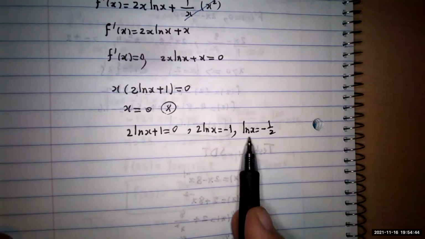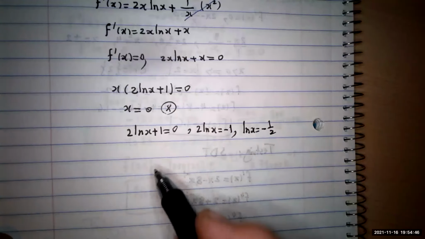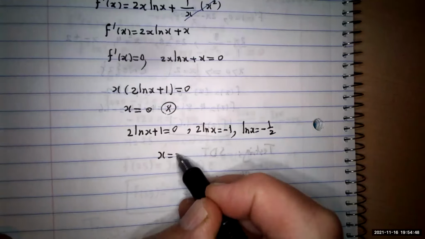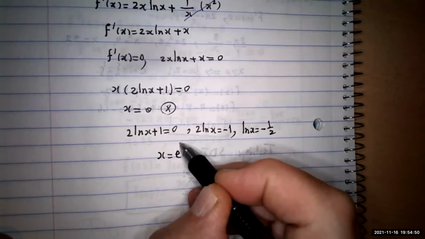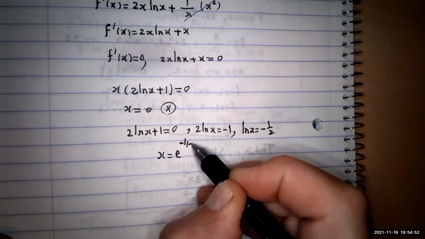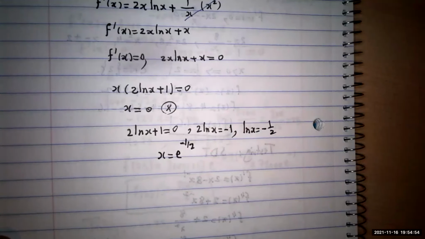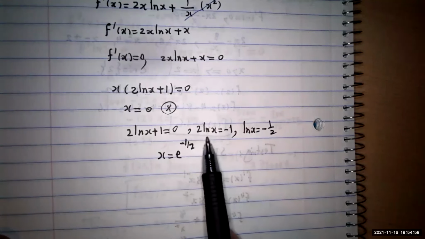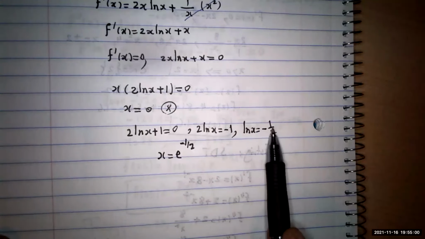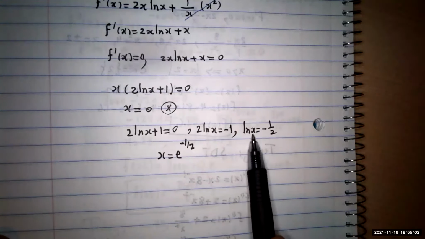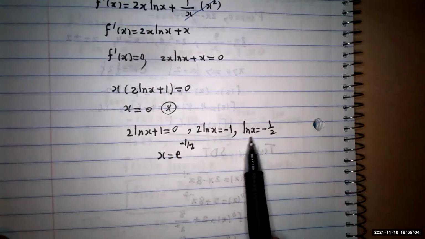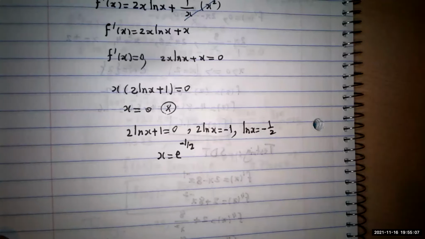Okay, and then you have to find the x. From algebra, we know that x is going to be equal to e to the negative half. See, this is what I was talking about, just using your calculator to get these numbers. We solve for ln x, which would be negative 1/2. You know that the base is e, so we change it to x equal to e to the negative 1/2.